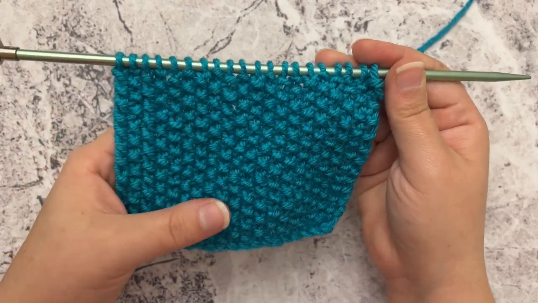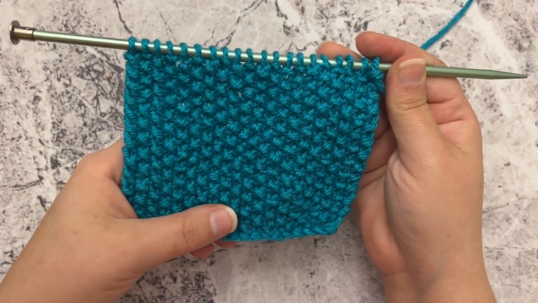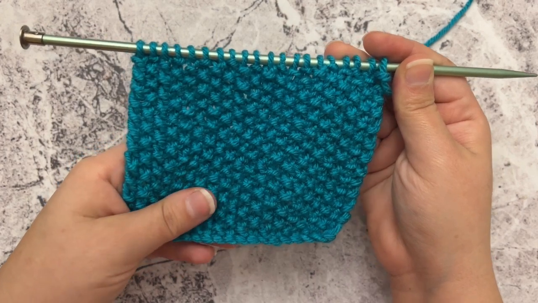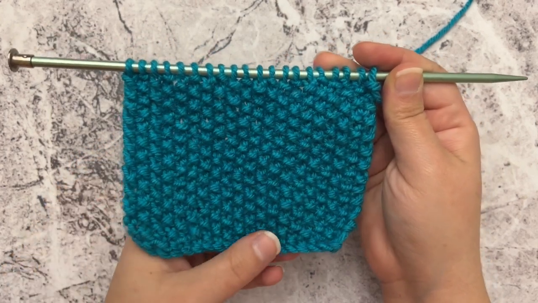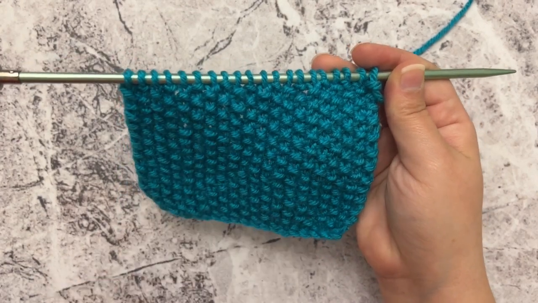Another great thing with this stitch is that you can work it with any number of stitches, whether you have an odd number of stitches or an even number of stitches. It doesn't matter. As long as you can tell the difference between your knit and purl stitches, you can do this stitch with any number of stitches cast on.